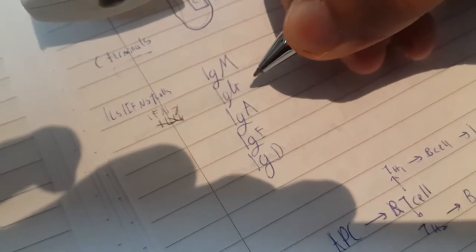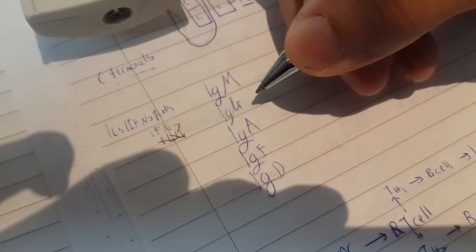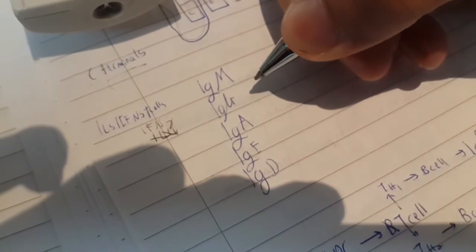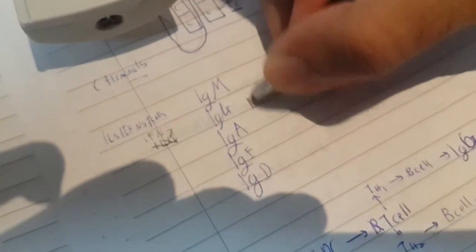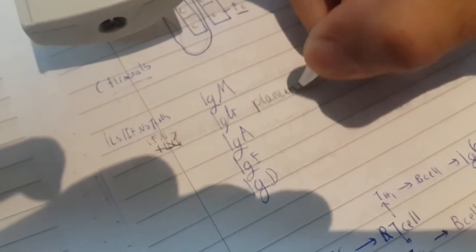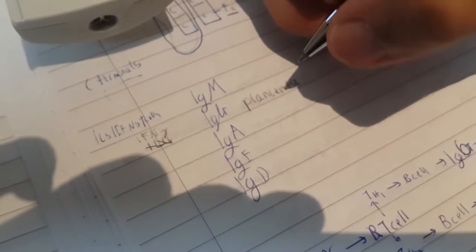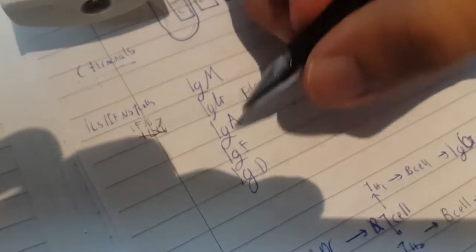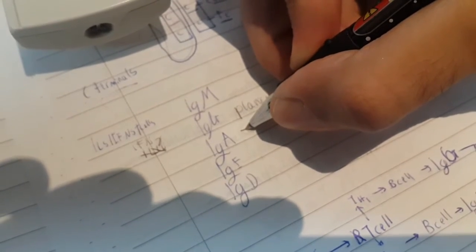As for IgG, it has similar functions to IgM, including complement activation and agglutination, but in addition to that, you also have opsonization and neutralization. IgG is also the only antibody to cross the placenta. This is very important because this is a form of naturally acquired passive immunity. As for IgA, this plays a big role in our mucosal immunity.